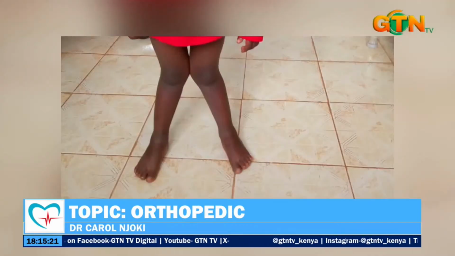That's awesome. Are there some other conditions that an orthopedic has to deal with in children? There are so many. Actually, we cannot exhaust the list today. You have something like knock knees. This is where you find that the knees are knocking each other. They are touching each other, but the ankles, when standing, are apart. The knees are touching, but the ankles are apart. That is a little bit common. It's very common. And what might be the cause for this?